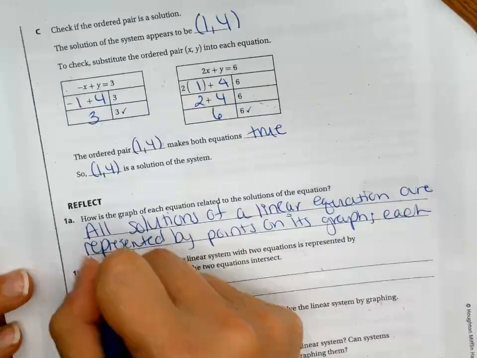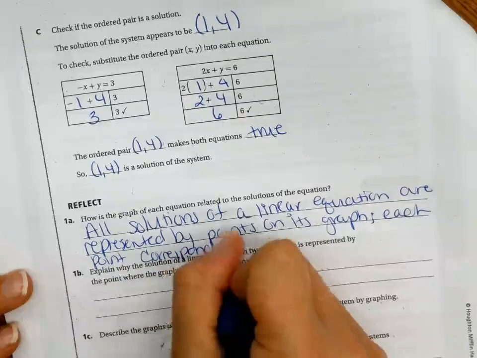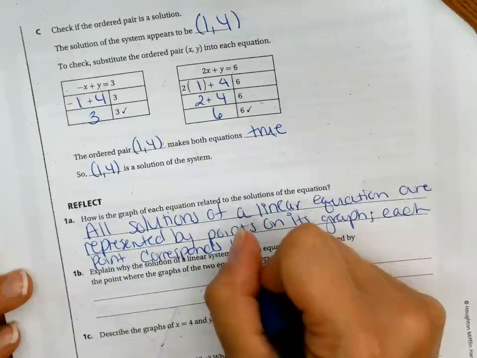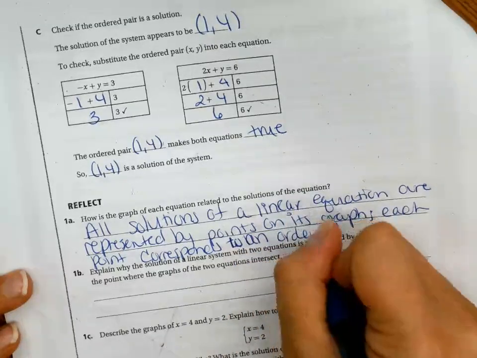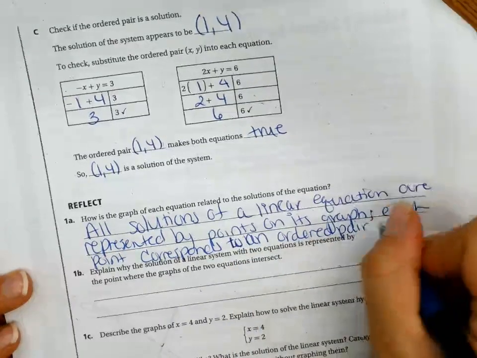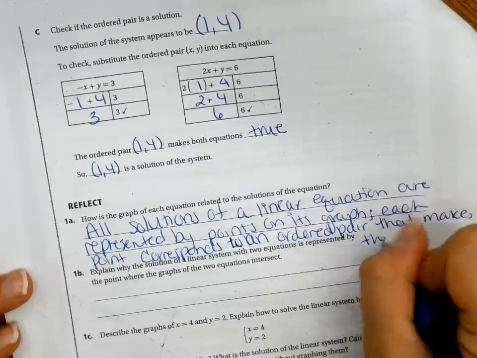Each point corresponds to an ordered pair that makes the equation true.